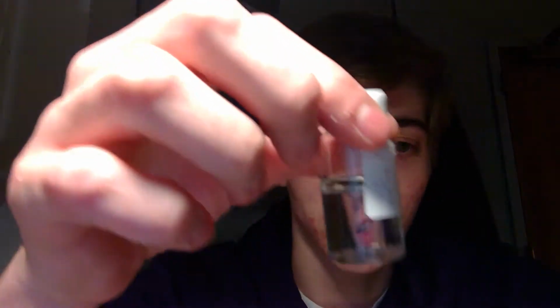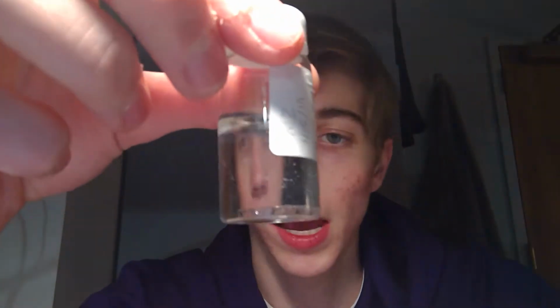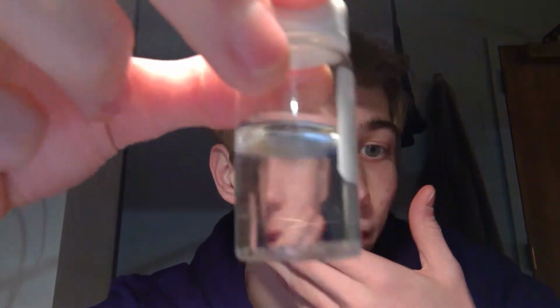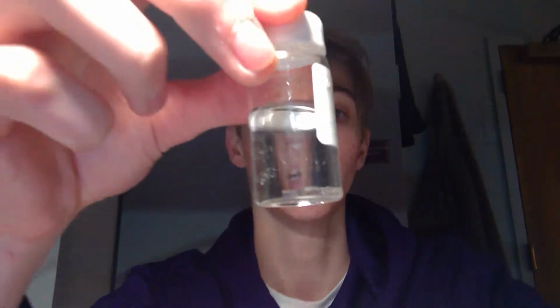My crystals have grown a lot since the last video. The seeds of nucleation have grown to form larger crystals, and the solvent level, the liquid, in the vial is noticeably lower, meaning that a lot of the solvent has evaporated.